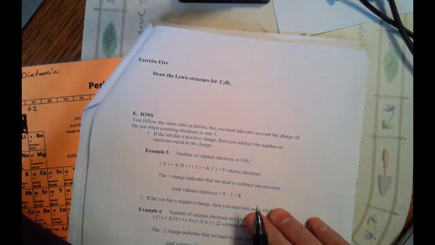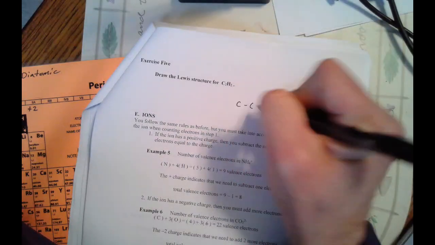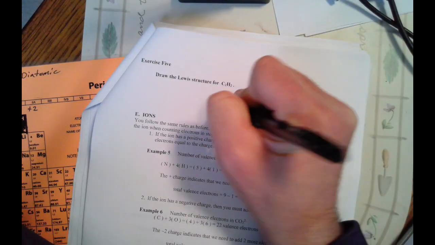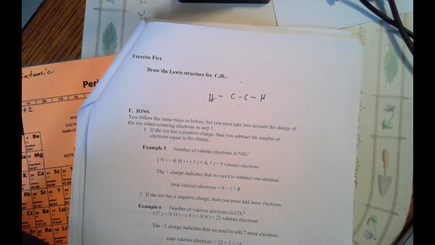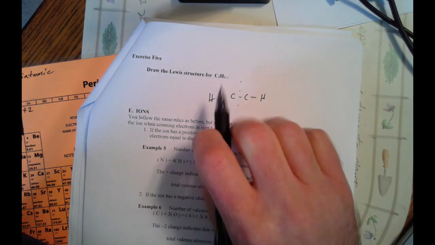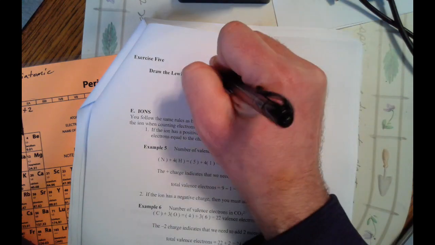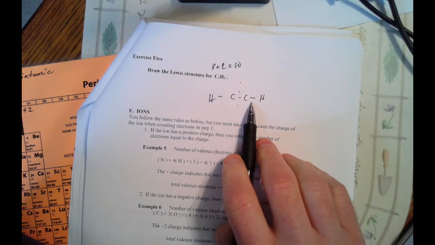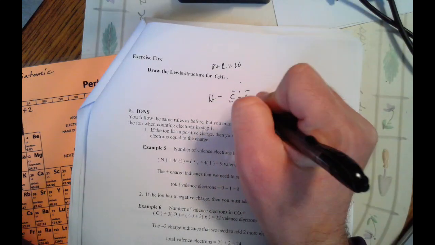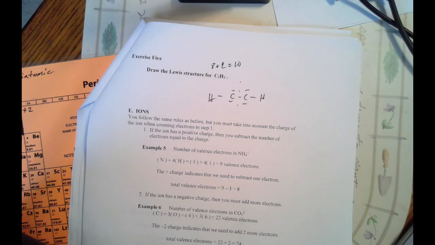C2H2. Symmetry, right? So instead of having the H's come off of just one of them, we make that symmetrical. We have 8 plus 2, which is 10. We have 2, 4, 6, 8, 10, 12, 14. Right there, we're 4 over.